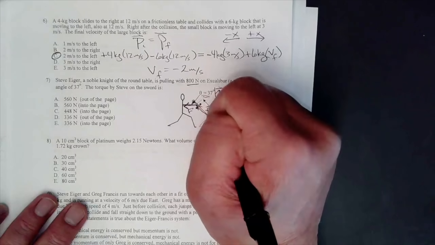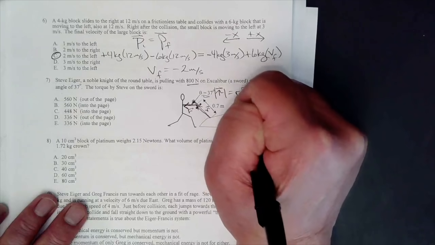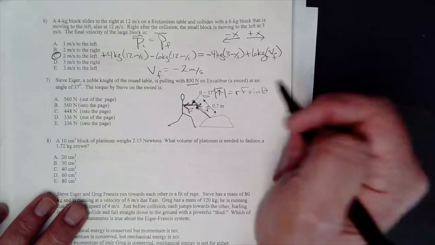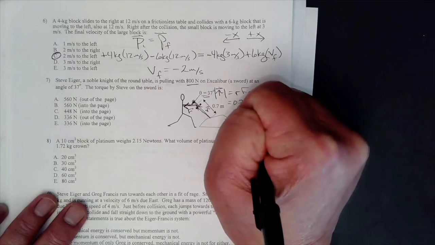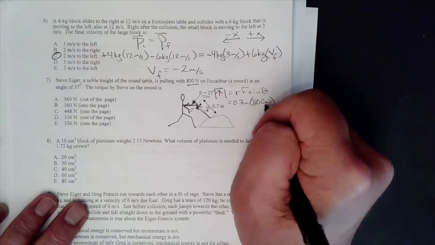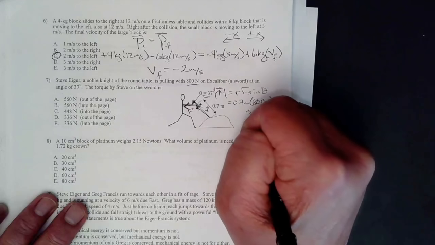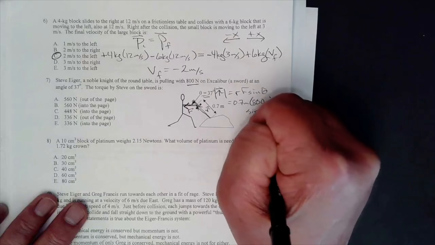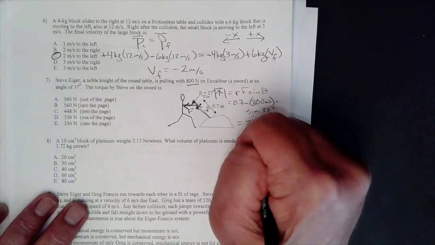It's just going to be R times F times the sine of the angle between those two directions. So that's going to be 0.7 meters times 800 newtons times the sine of 37 degrees. And that's going to give me 336 meter newtons.